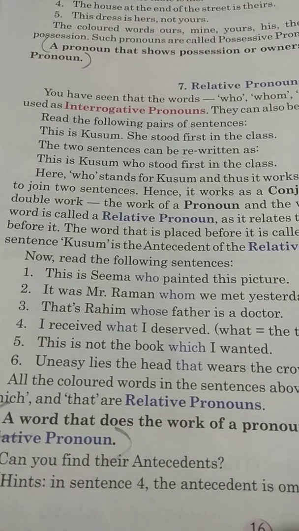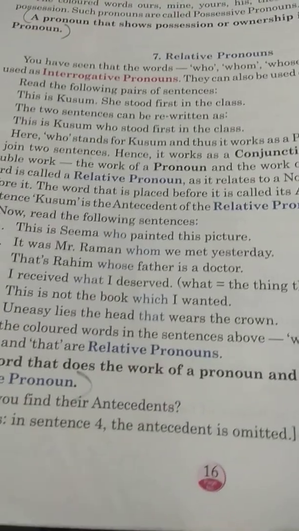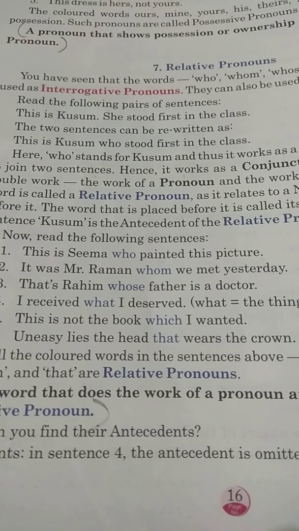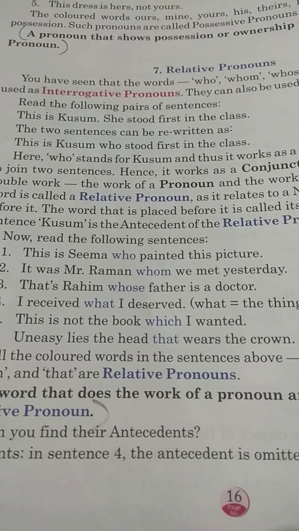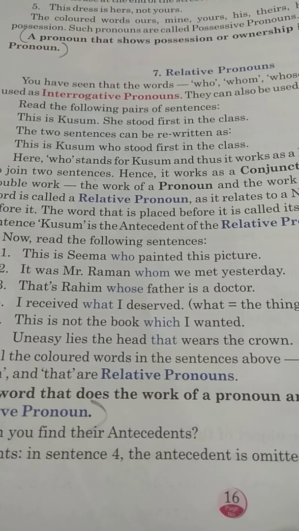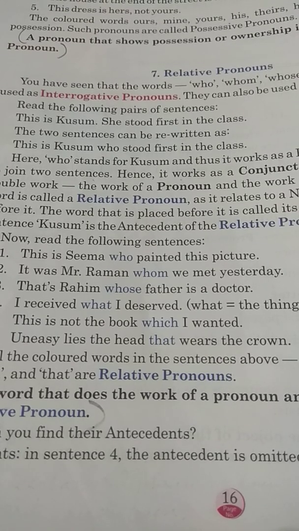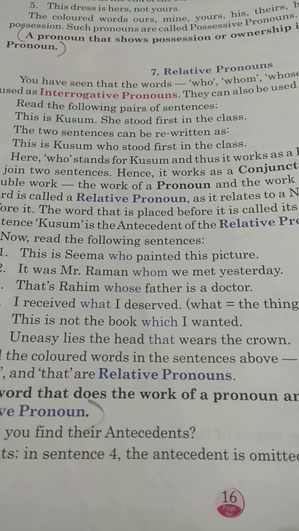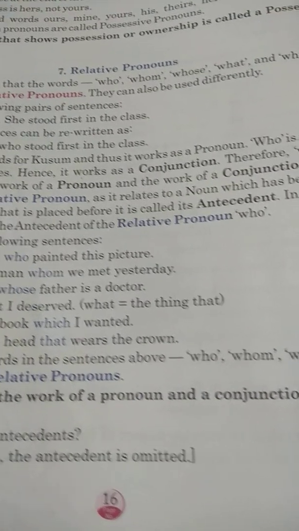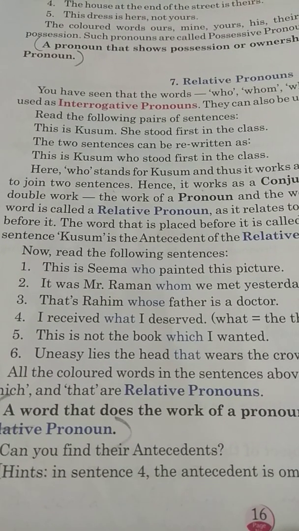Now read the following sentences. This is Seema who painted this picture. It was Mr. Raman whom we met yesterday. That's Rahim whose father is a doctor. I received what I deserved. What is equal to the thing that. This is not the book which I wanted.